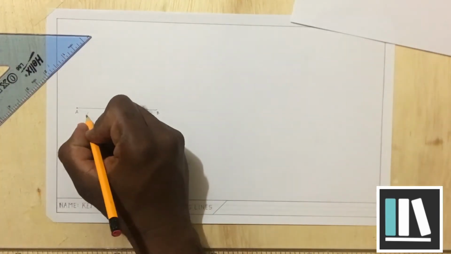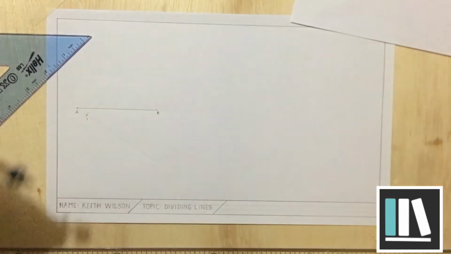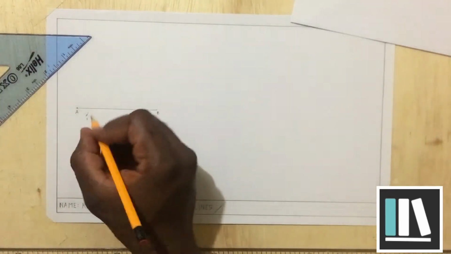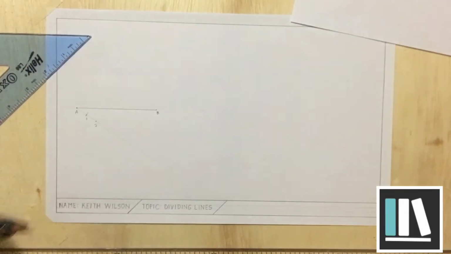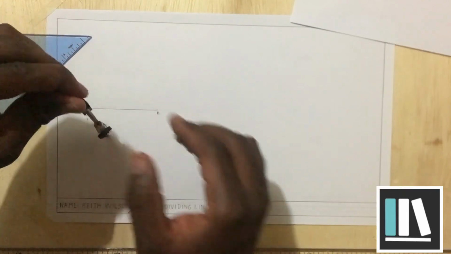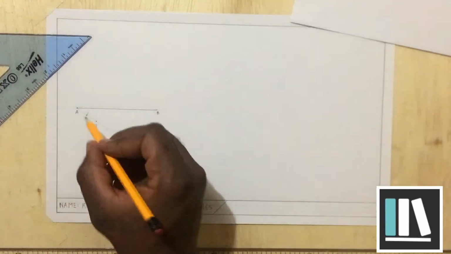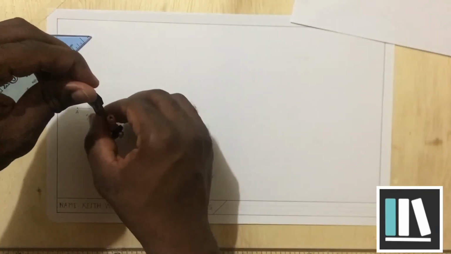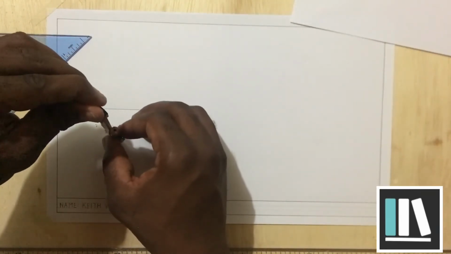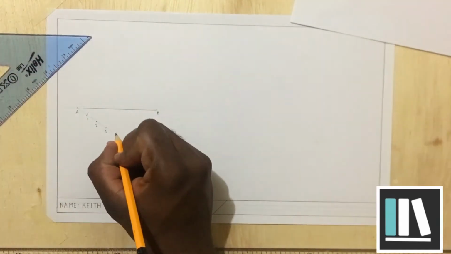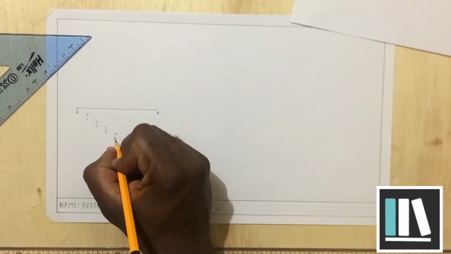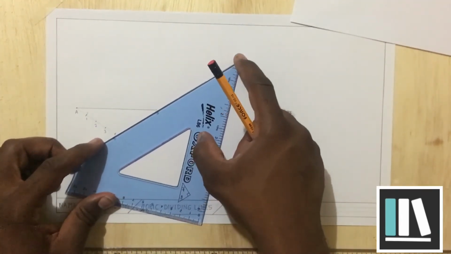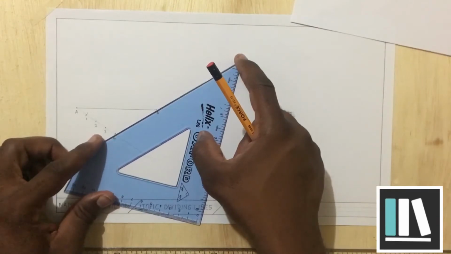So I've gotten point 1. I'm going to cut again. Point 2. I'm going to cut again. Point 3. And the final point, point 4. Now, the last point, which is point 4, will now be connected using a construction line to point B.